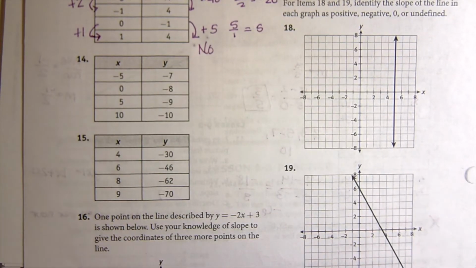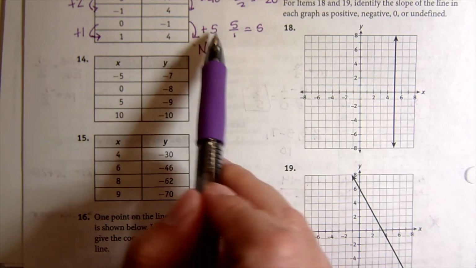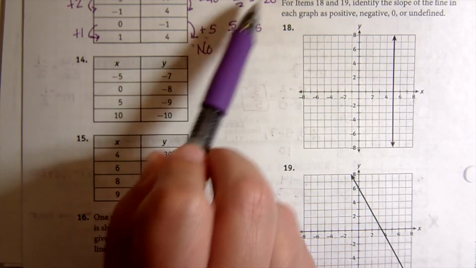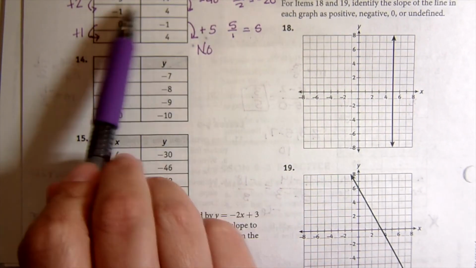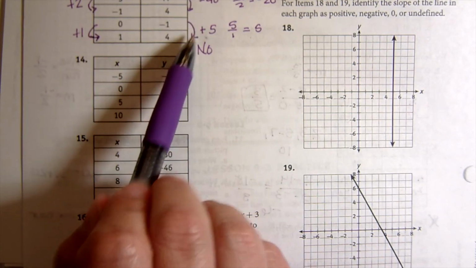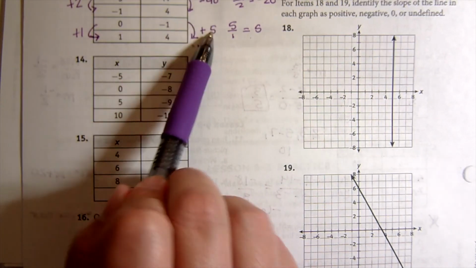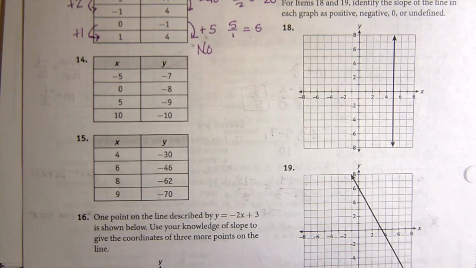Yes? Like if there's a table like this one, where one is plus 2, one is plus 4, and then it keeps going like that, would that be linear? The ratio between the change in y over the change in x needs to stay the same. So you can skip numbers, but all that really matters is when you divide the change in y over the change in x, you get the same thing.